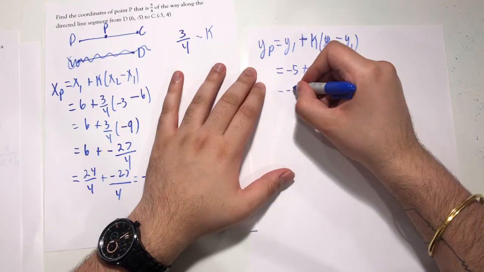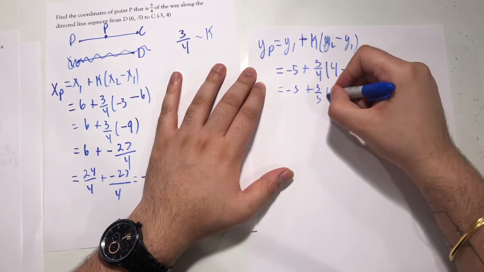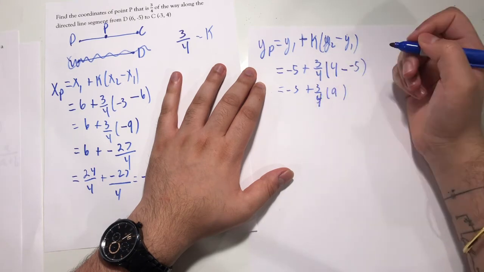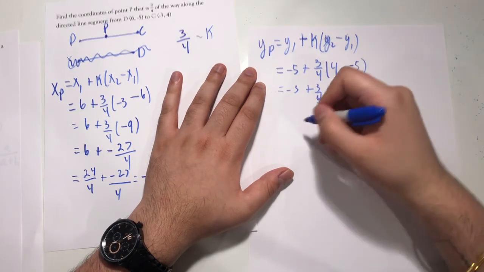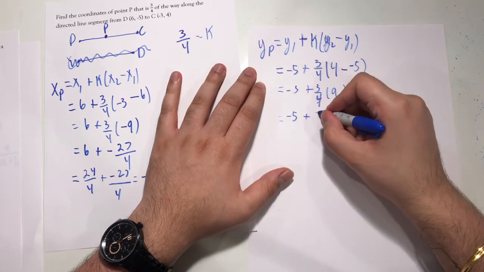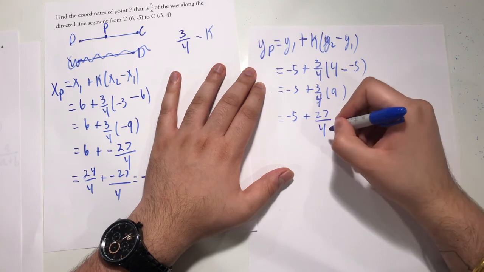So we have negative 5 plus 3 over 4 times 9. That's what 4 looks like. Multiplying that out, we have negative 5 plus 27 over 4.